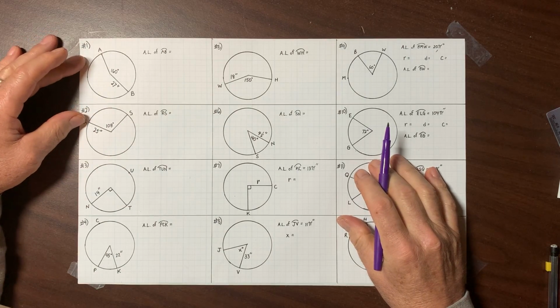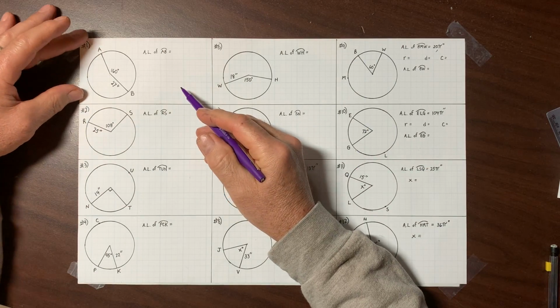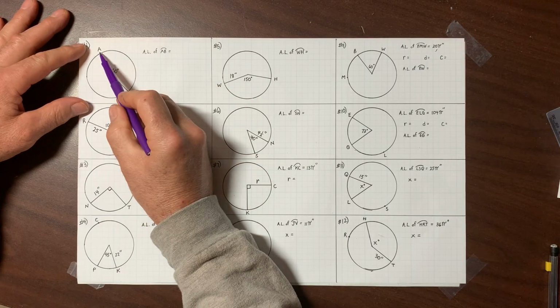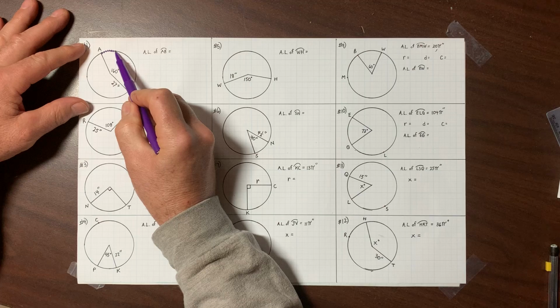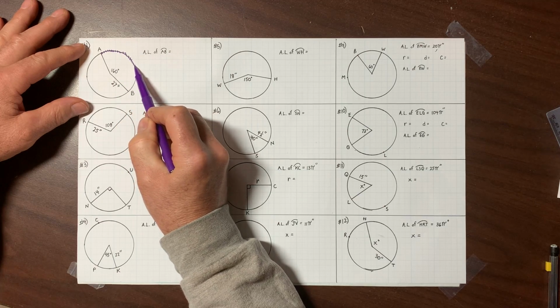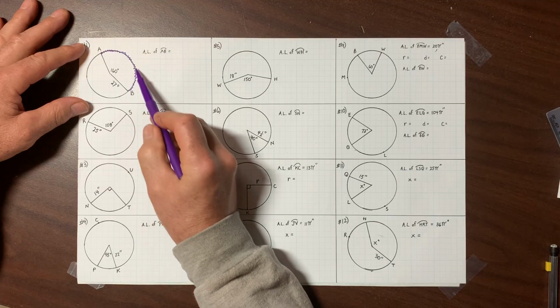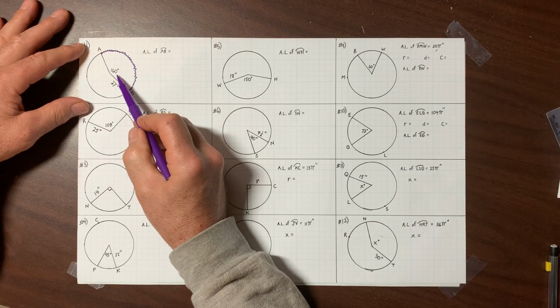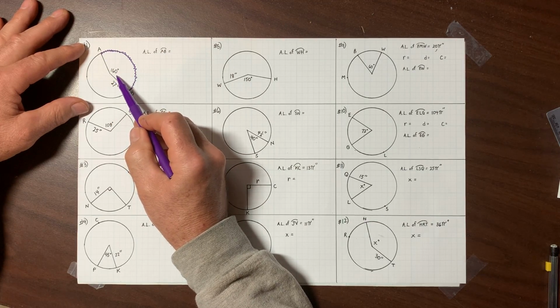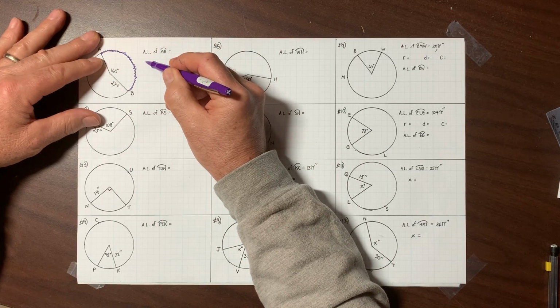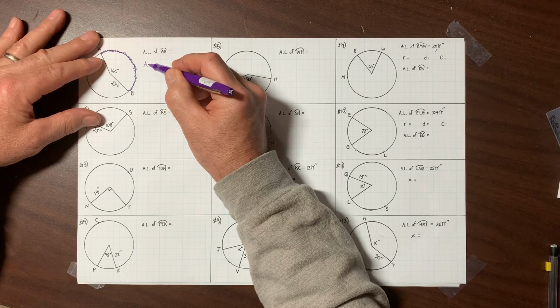These problems are arc length problems. Problem number one asks you to find the arc length of AB. AB goes from here to here. So this arc that we're trying to find the length of has a degree measure of 160. Our primary tool is our arc length formula, which I'll write right now just as a reminder.